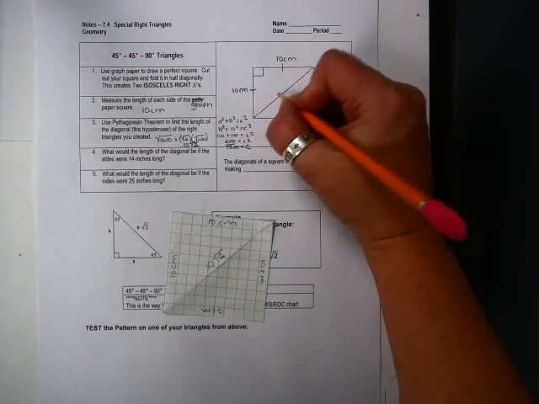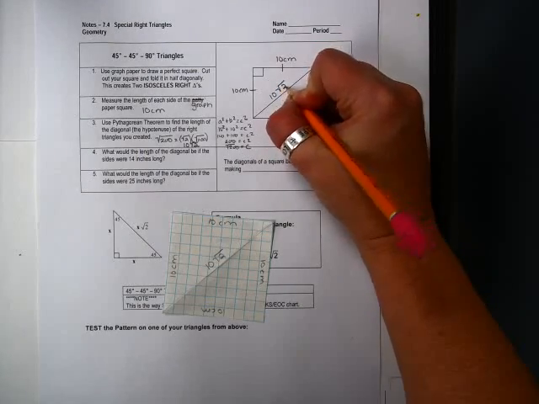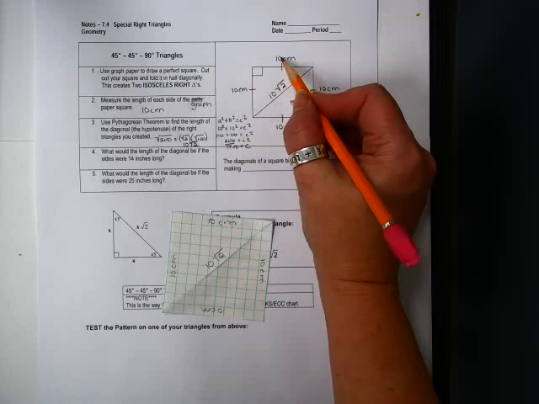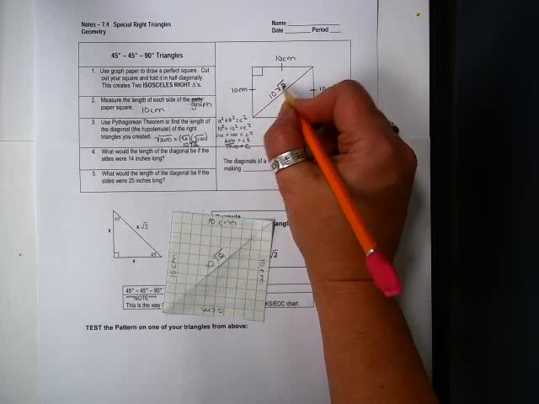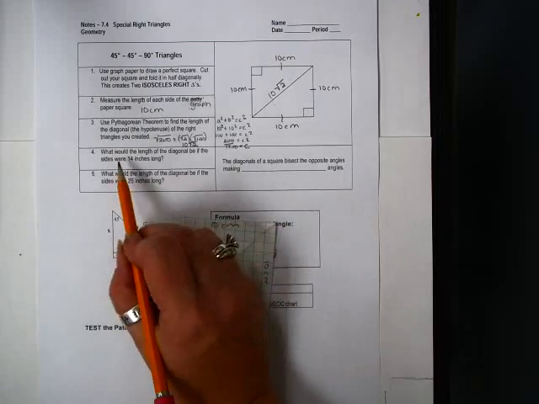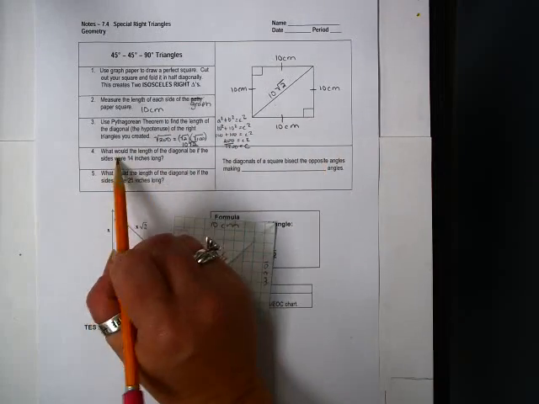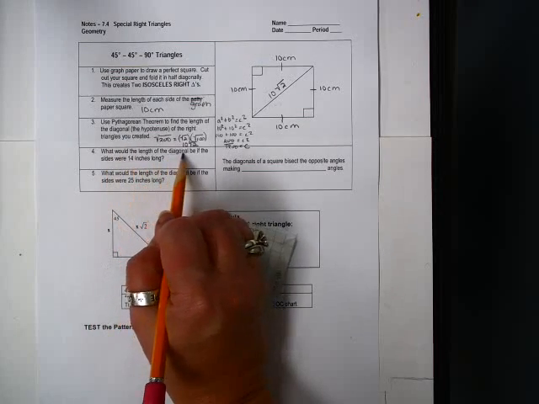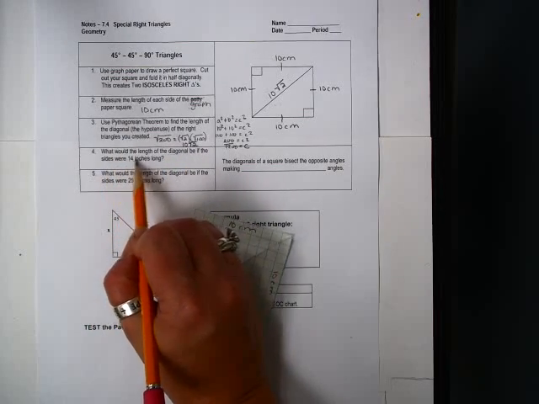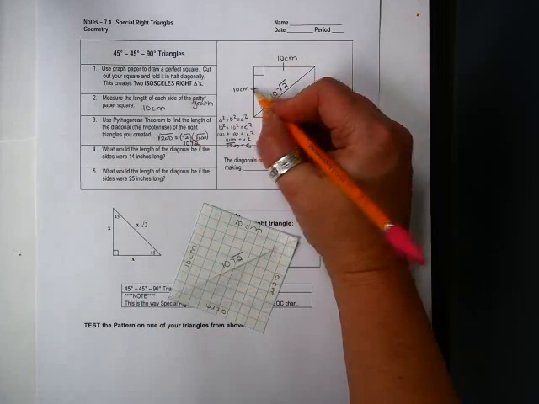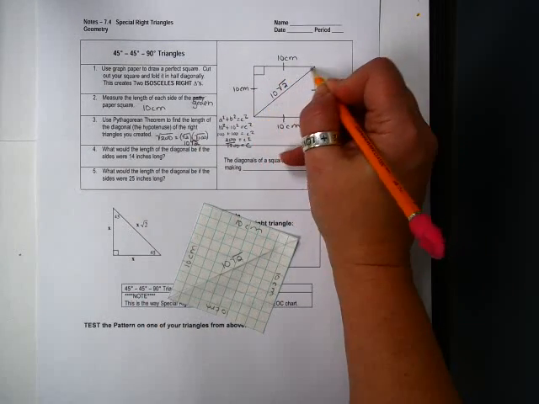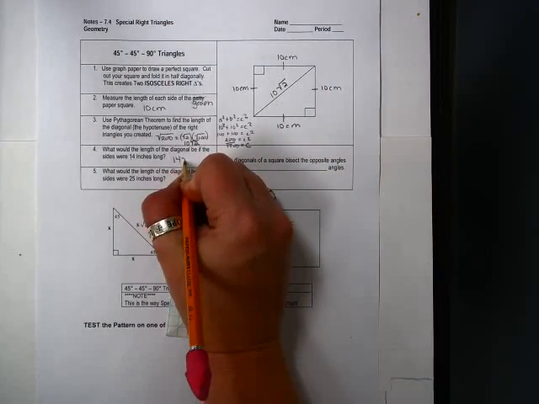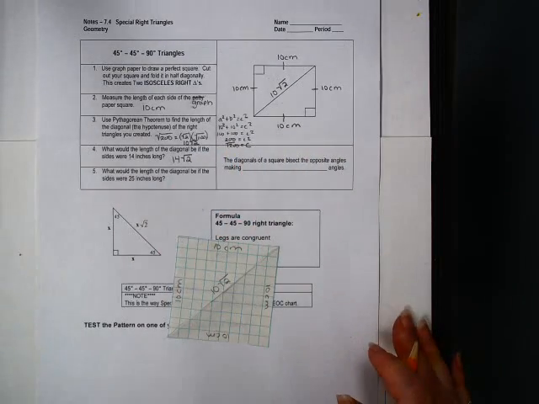Alright, so now take a look. This is 10 rad 2. Do you see a pattern here? This one's 10, this one's 10, this is 10 rad 2. So, without cutting out a new one that's 14 by 14 inches long, it says, what would the length of the diagonal be if the sides were 14? So if I change this to 14 and this to 14, what would this be? Okay, if you guessed 14 rad 2, you would be right.